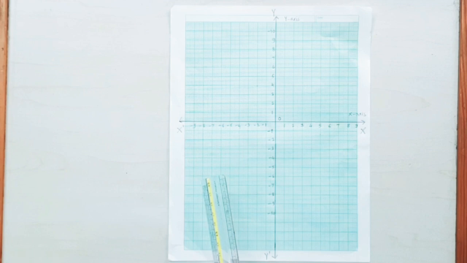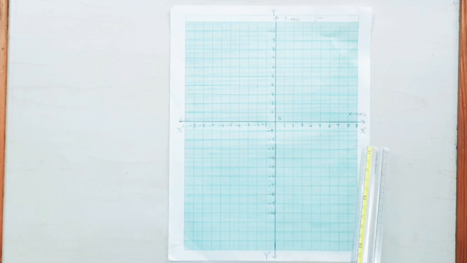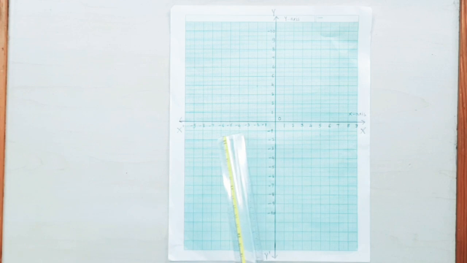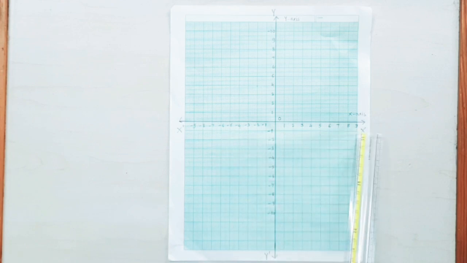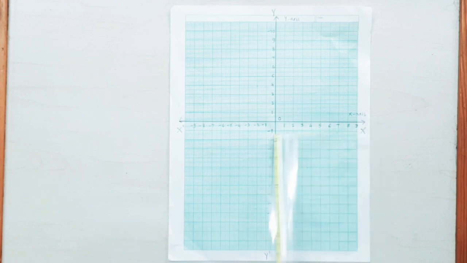Now this is the graph. In this graph, the horizontal line is called the x-axis, which is an integer number line, where on the right-hand side there are positive integers and on the left-hand side there are negative integers.